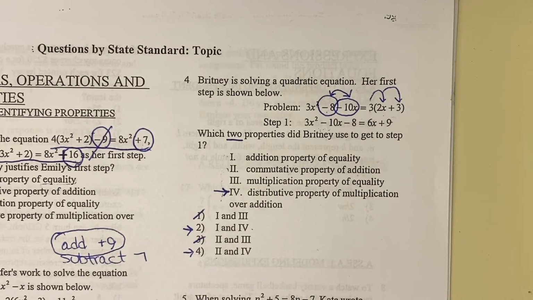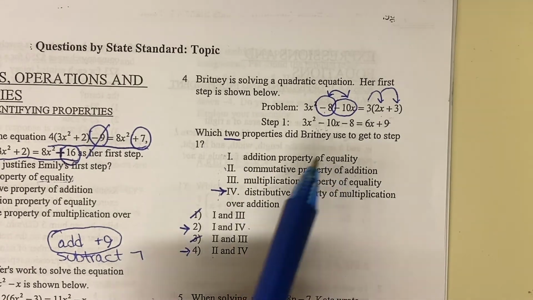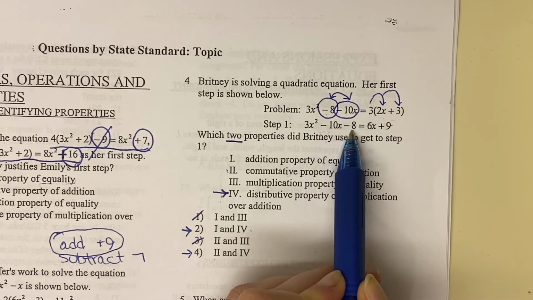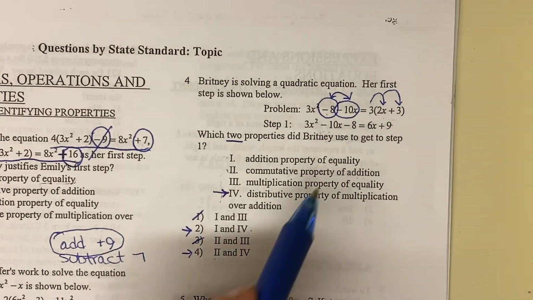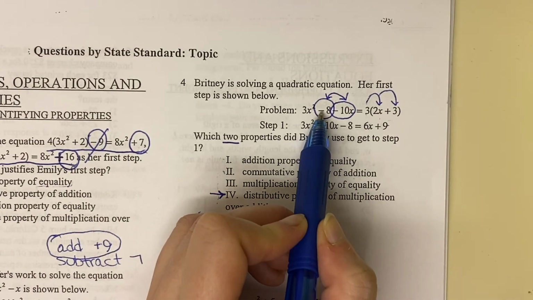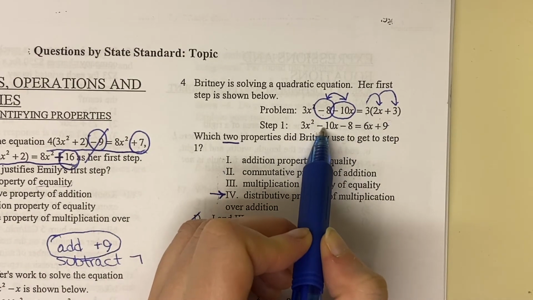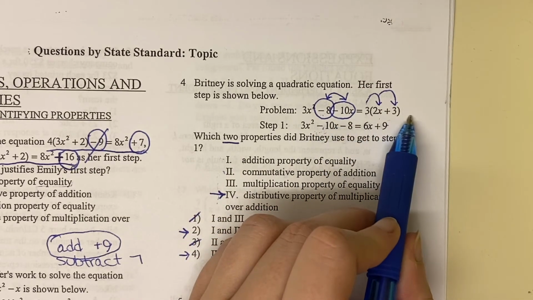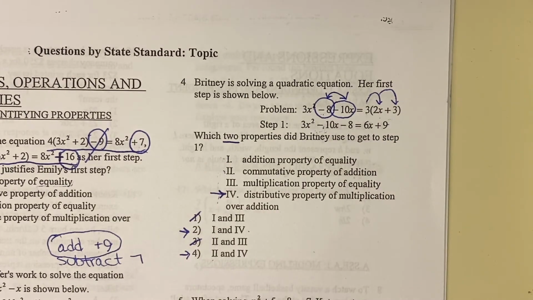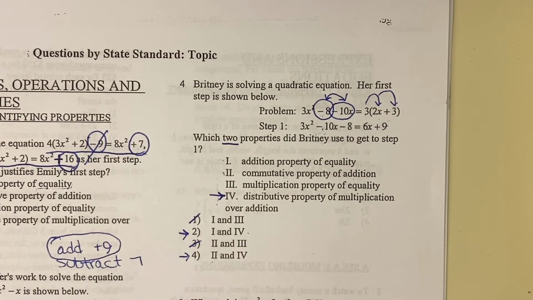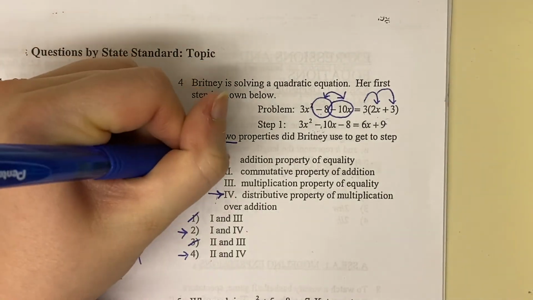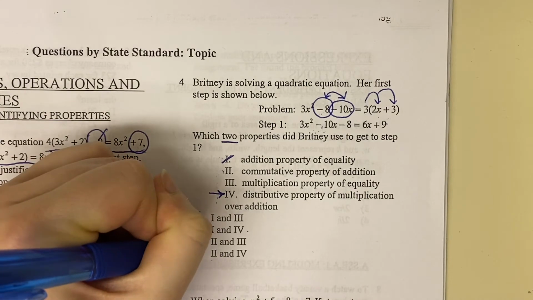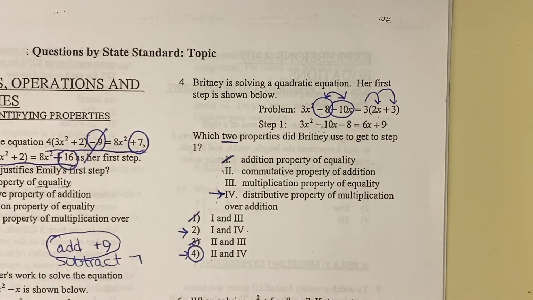It doesn't look like I added something on both sides because I have the negative 10x and the negative 8 still there. If I added something on both sides, I would have had to add 8 on both sides, getting rid of it in the second iteration, or I would have had to add 10x on both sides, meaning that it would have been over here. So since I did not add something on both sides, I'm going to say that it was not the addition property of equality, and instead it was the commutative property, which would be number 4. That would be answer choice 4.